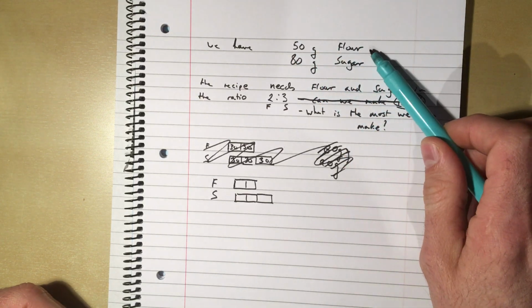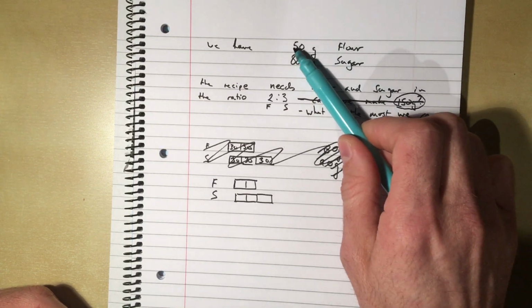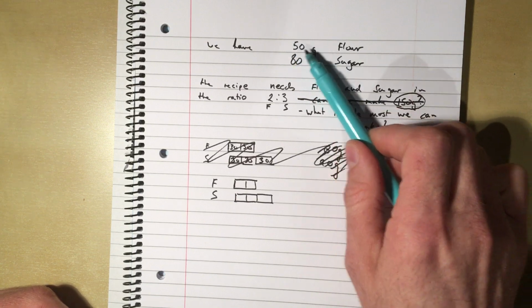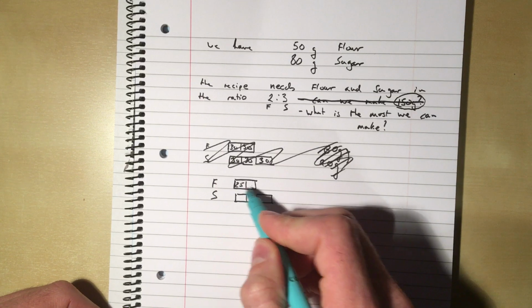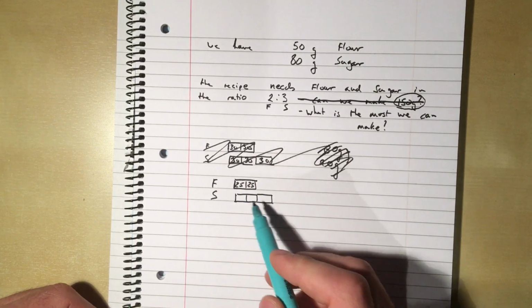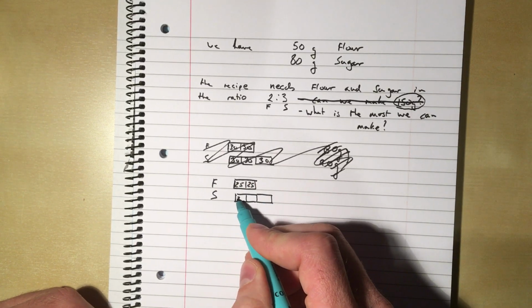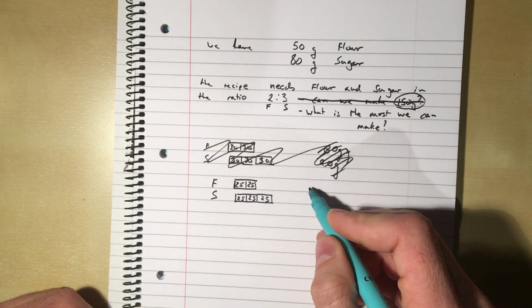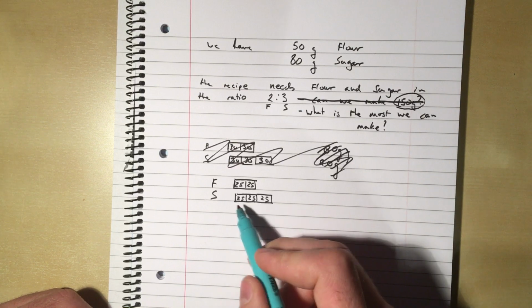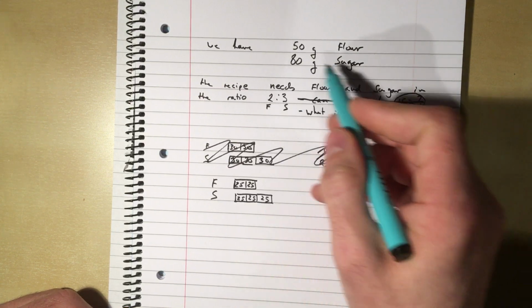So let's start by saying, well, do we run out of flour first? Well, if we run out of flour first, then we've used up all the flour. So that 50 grams of flour fills in these 2 boxes. That would be 25 grams in each box. So if that's correct, 25, 25, 25, that means I've used up all 50 grams of flour and I've used up 75 grams of the sugar.